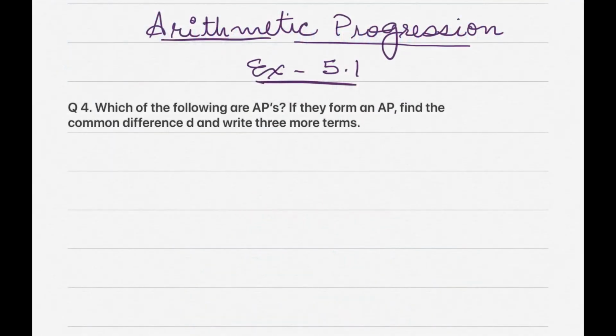Okay guys, so we are continuing with the chapter of arithmetic progression and we are on exercise 5.1. So we had done the first 3 questions in the previous video. Now this is the second video of arithmetic progression and we are on question number 4. Question number 4 says, which of the following are APs? If they form an AP, find the common difference d and write 3 more terms.